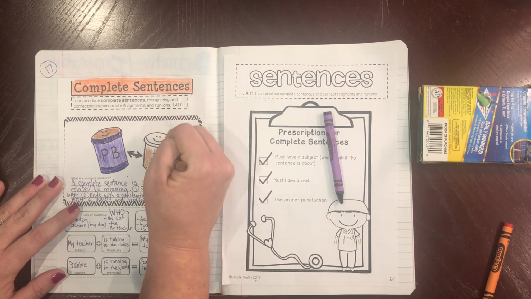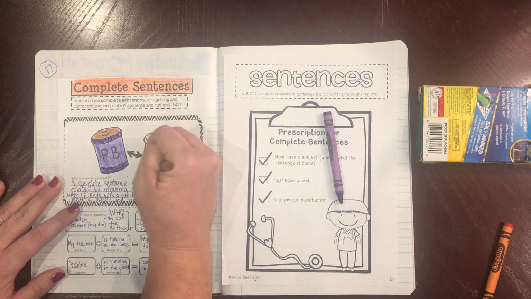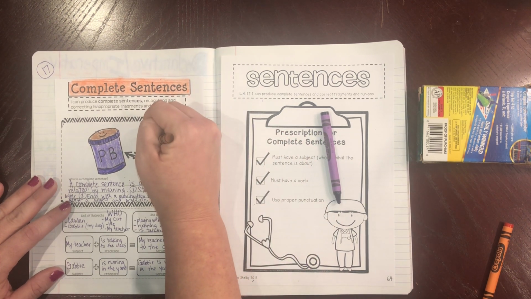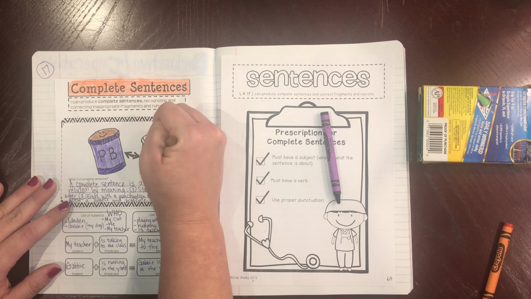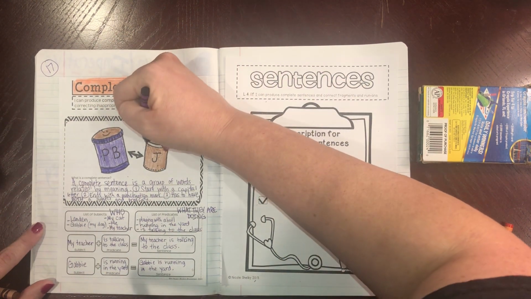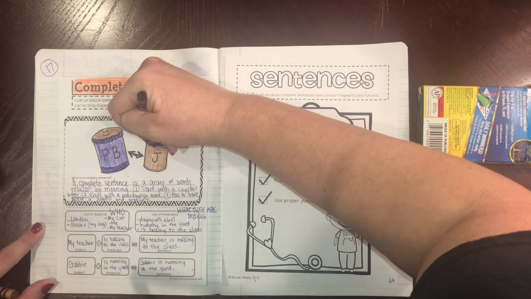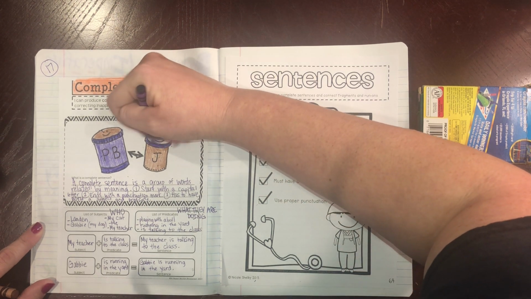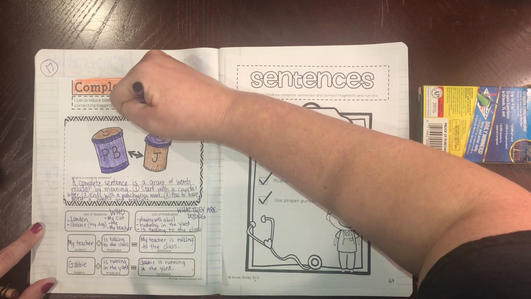You don't have to follow Mrs. Ling's shading connections. You can do your own. And I'm shading in for my grape jelly.